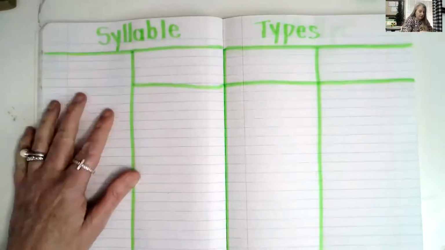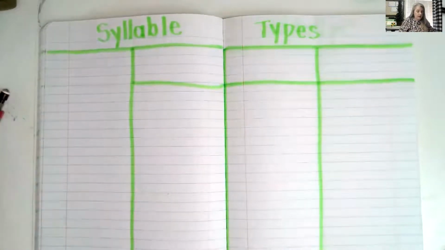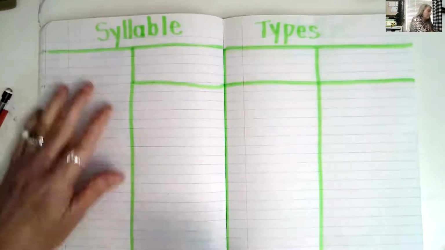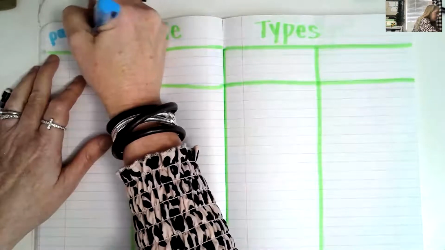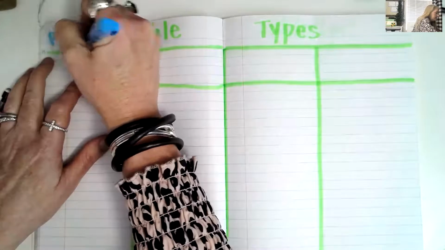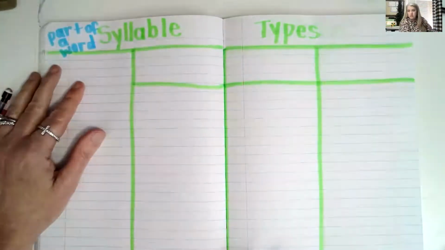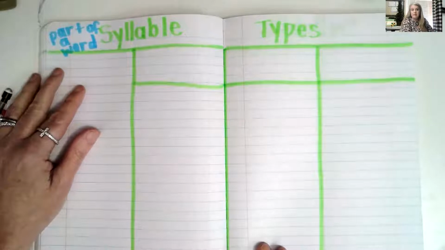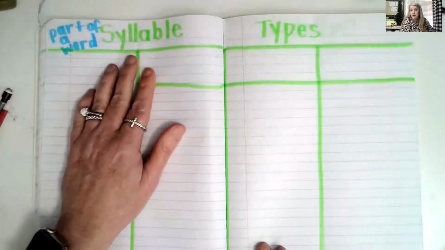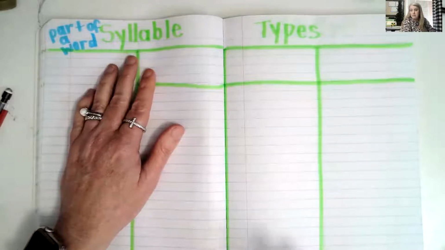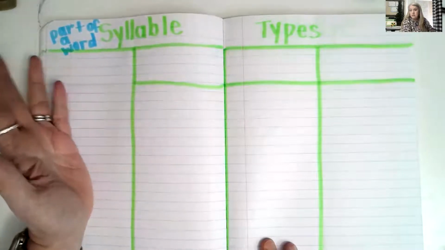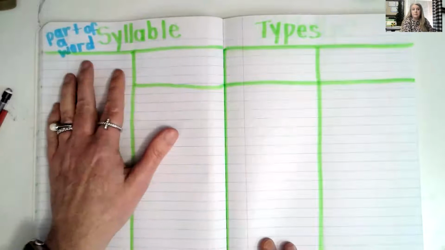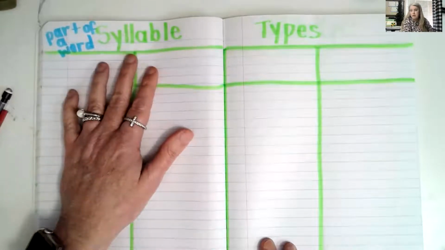So yes, let's get your blue highlighter. And a syllable is a part of a word. And there might be a more scientific definition to it, but remember who our audience is. And these syllables, just so you know, have a vowel in them, or they might have some kind of vowel team combination in them. And that's how you know, if you've got 2 vowels, you've got 2 syllables if they're separated. So it's a part of a word, and it's going to have a vowel somehow, or a vowel combination or a vowel team or something.